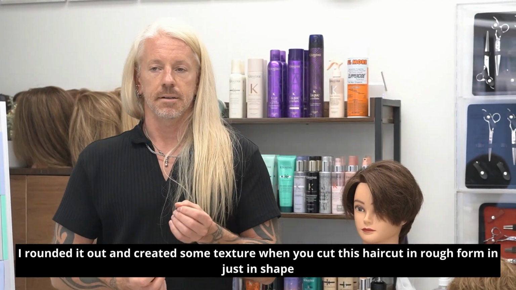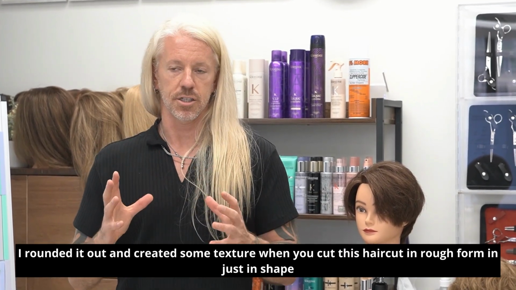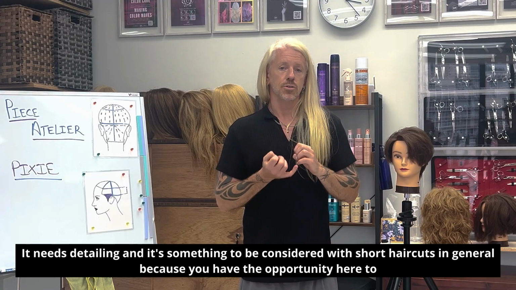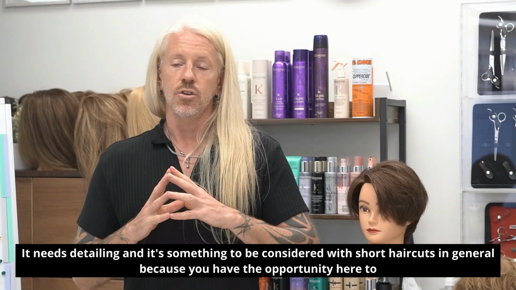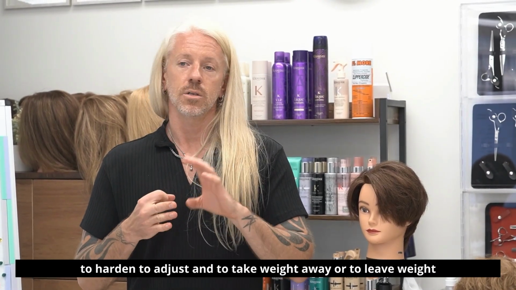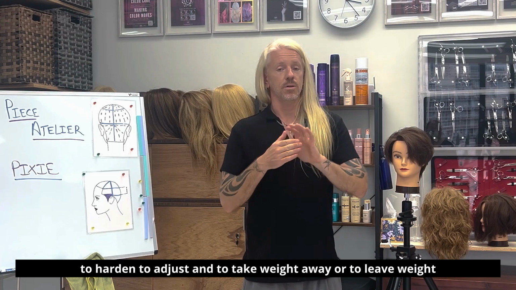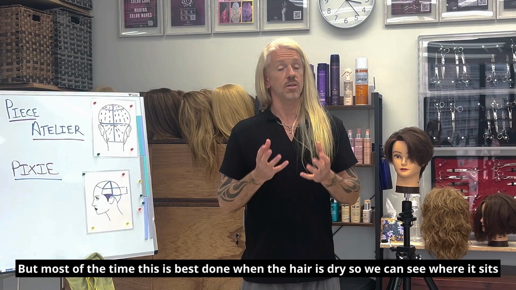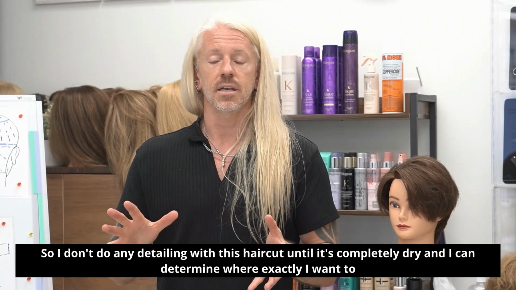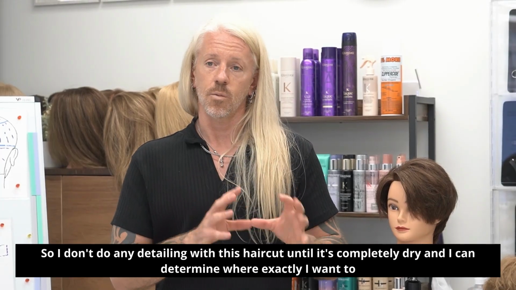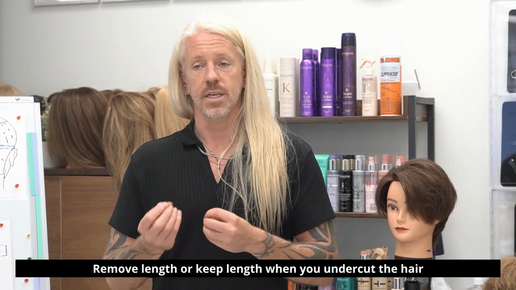When you cut this haircut in rough form and just in shape, it needs detailing. And it's something to be considered with short haircuts in general, because you have the opportunity here to soften, to harden, to adjust, and to take weight away or to leave weight. But most of the time this is best done when the hair is dry so we can see where it sits. So I don't do any detailing with this haircut until it's completely dry and I can determine where exactly I want to remove length or keep length.